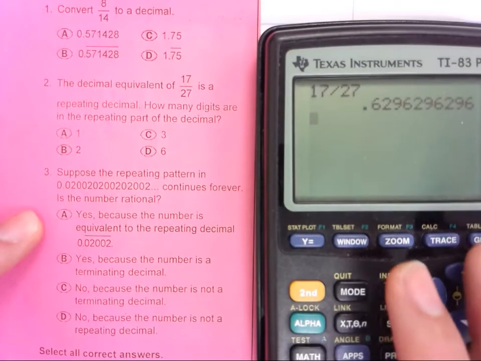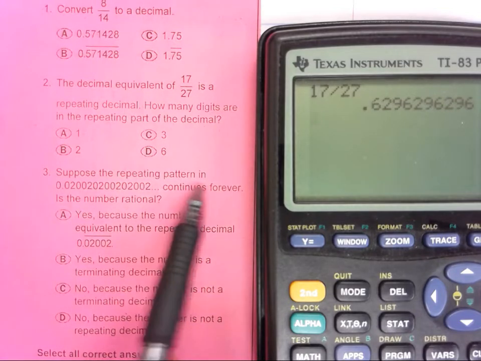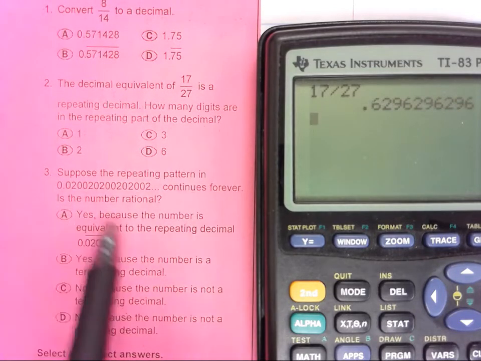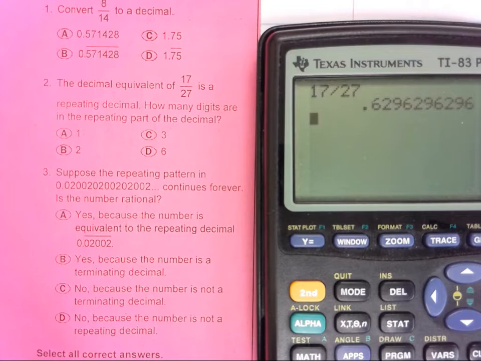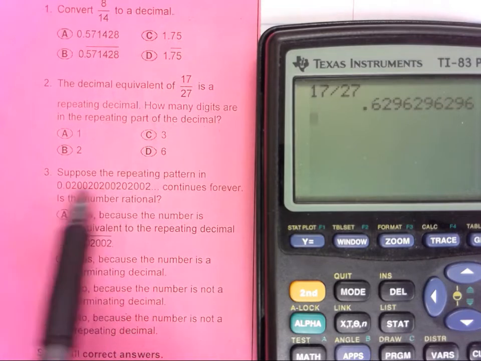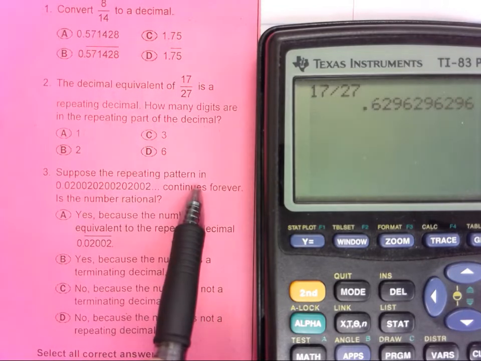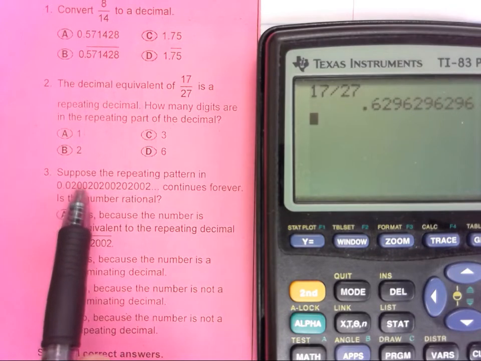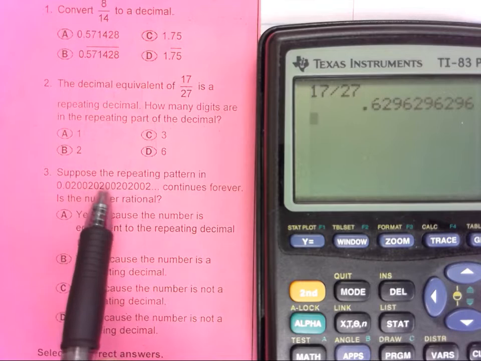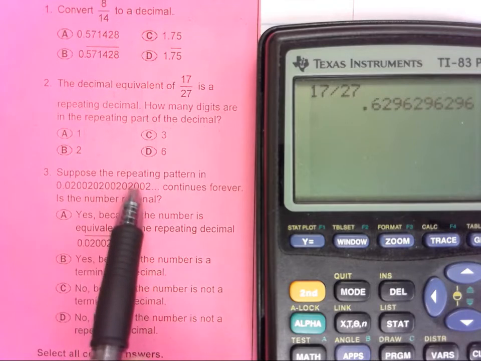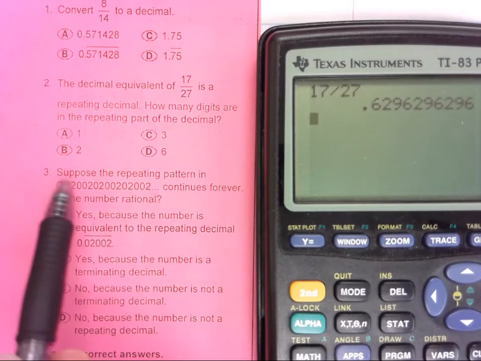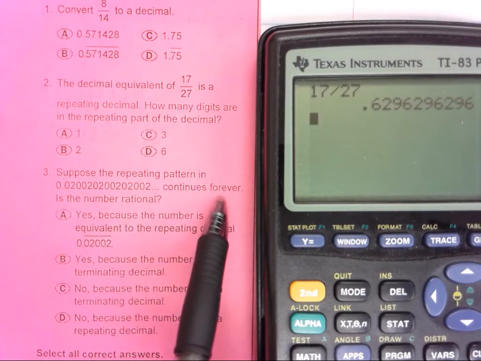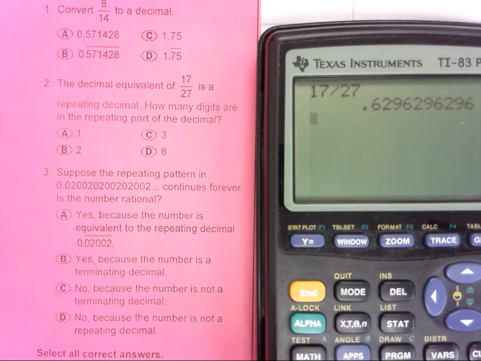Moving on to 3. Suppose the repeating pattern continues forever. Is the number rational? If it repeats in the repeating pattern 02002, 02002, 02002. That's the pattern. And it tells us that it continues forever. Is that a rational number?